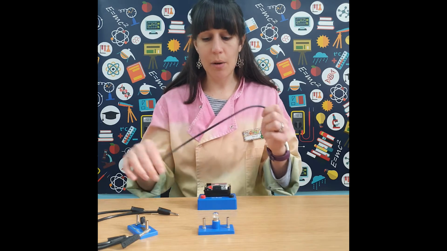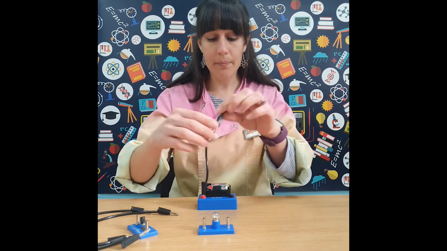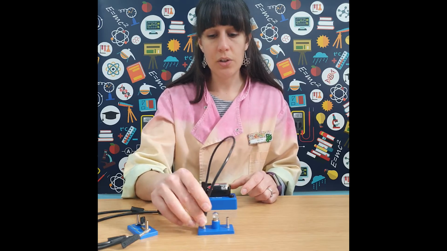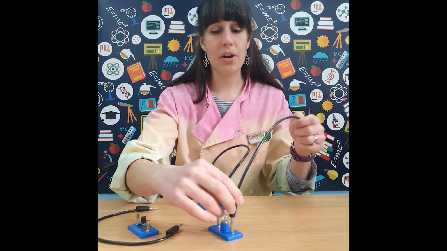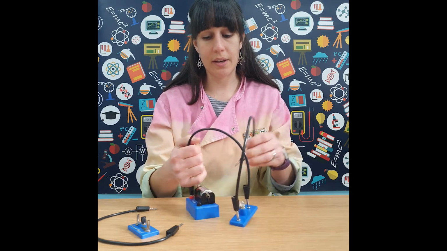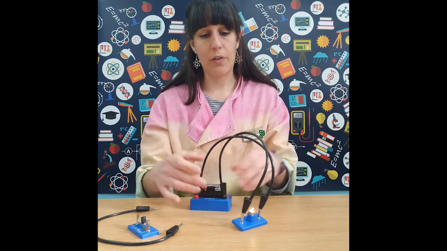So we're going to connect up one end of the wire from the battery to the light bulb, and I'm going to use another wire to connect the other side of the light bulb to the other side of the battery.